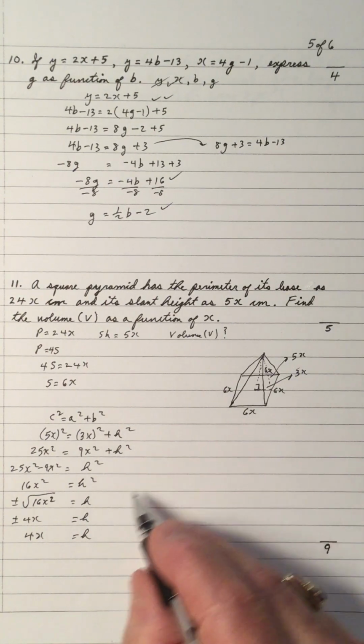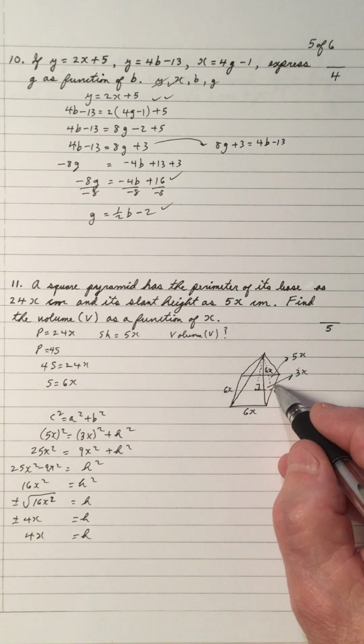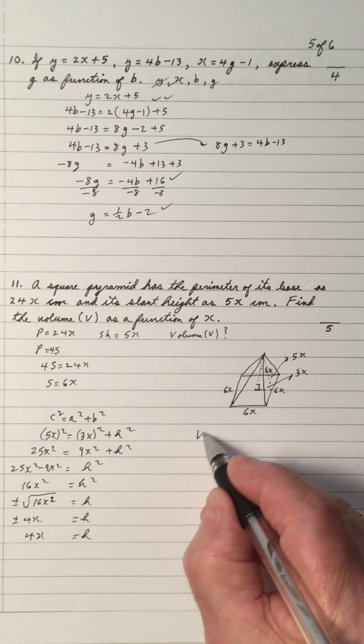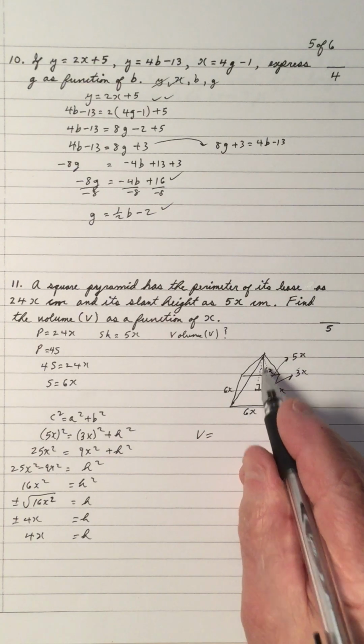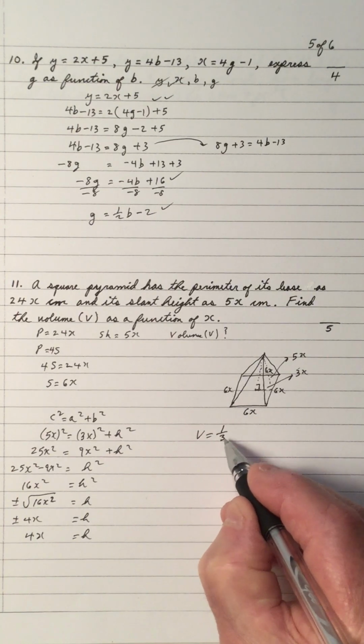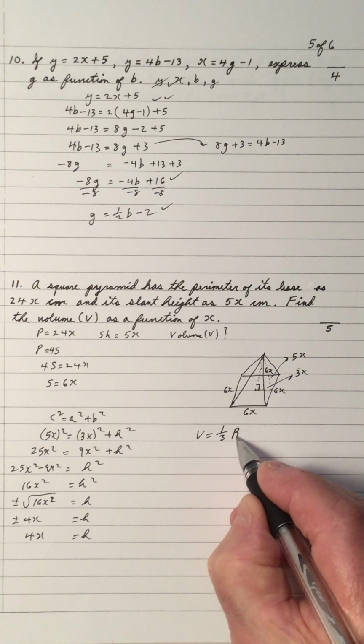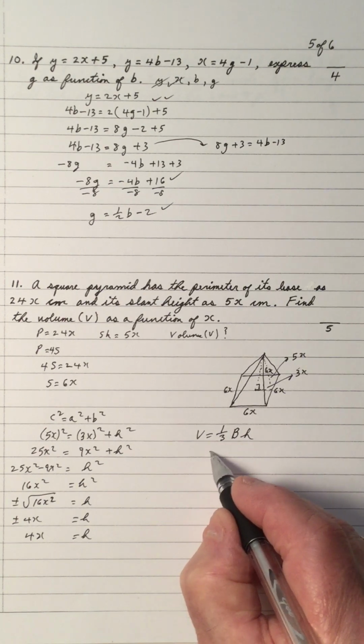So we have a volume, we got the height, we got the base. The volume of a pyramid is 1/3 base area times height.